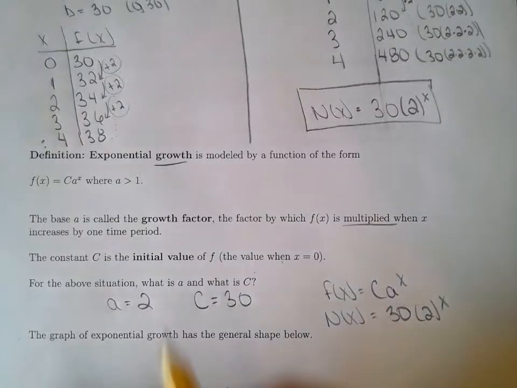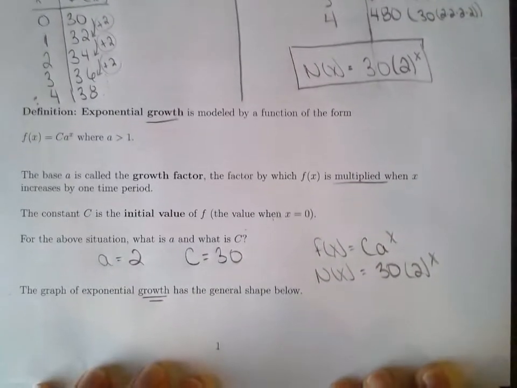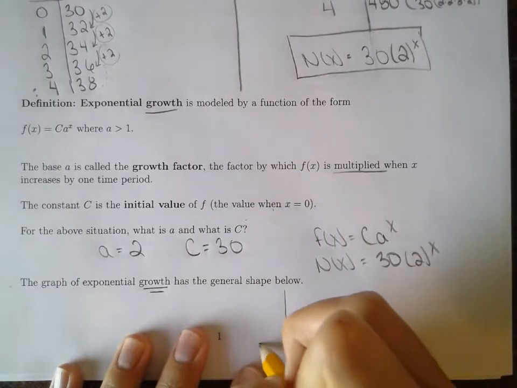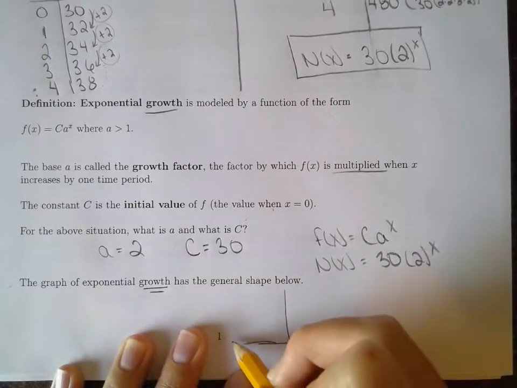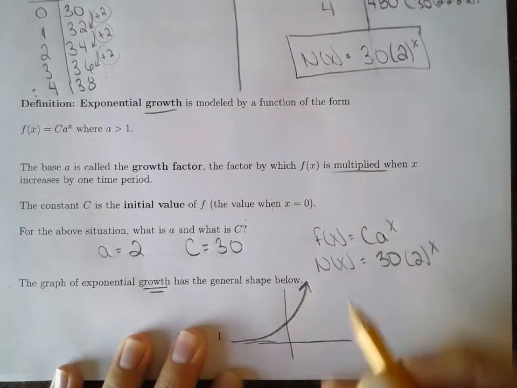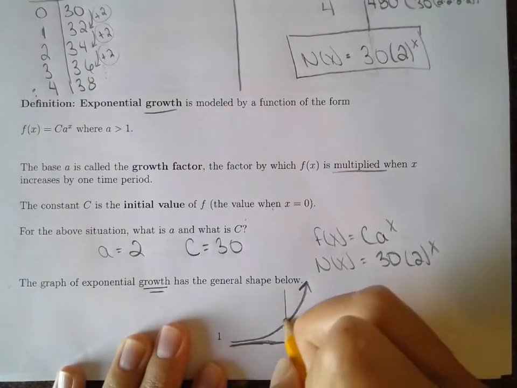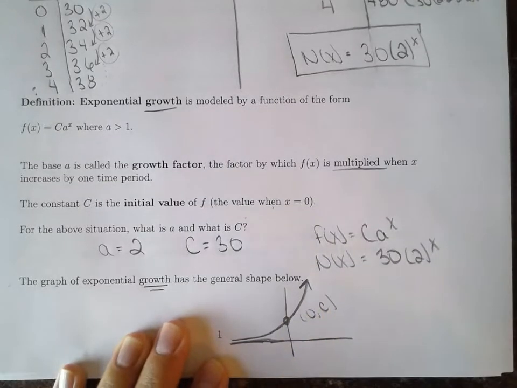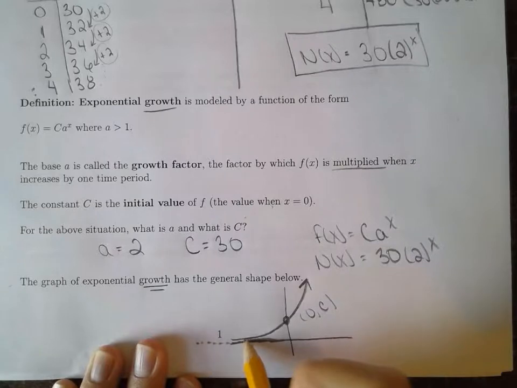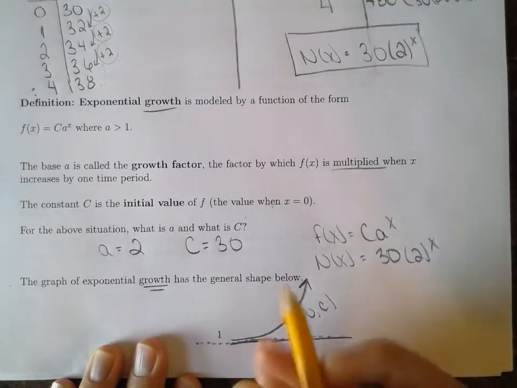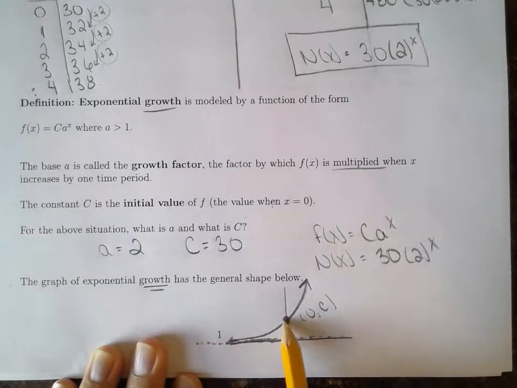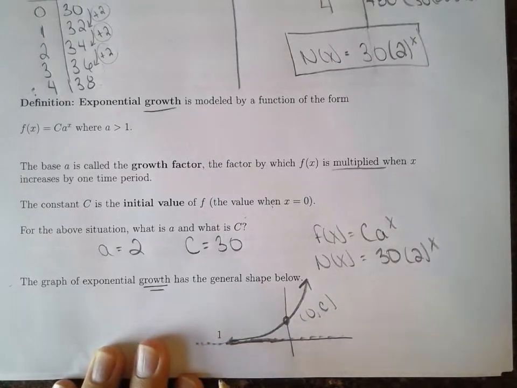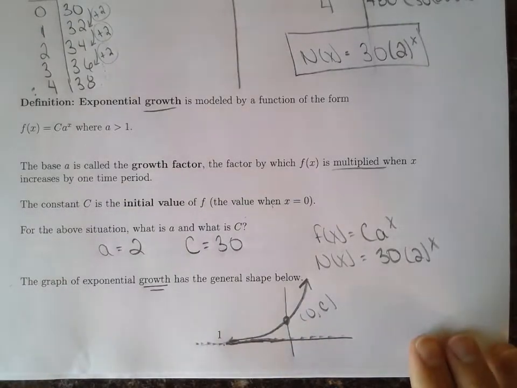The graph of exponential, this is for growth only, has the general shape below. So exponential growth looks like this. You have a curve now. This point here is 0, c, and then we have a horizontal asymptote on the x-axis. What asymptote means is this curve gets really, really close to 0, but it's never going to actually cross it. So you might have a value of 0.0000001. That's really, really close to 0, but it's not actually 0.